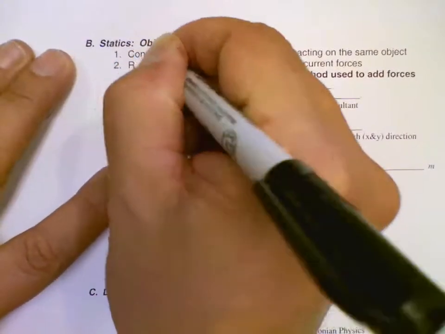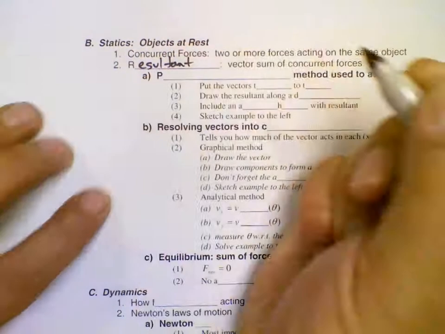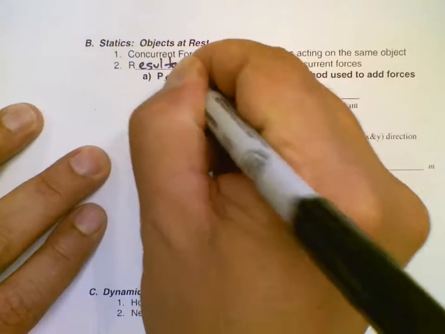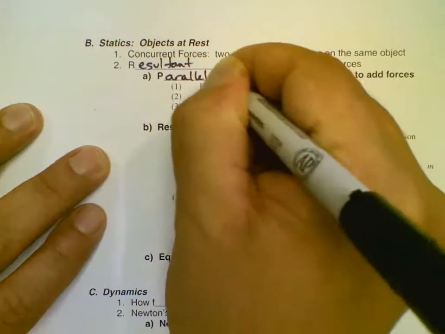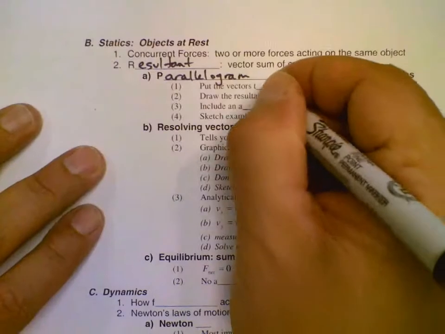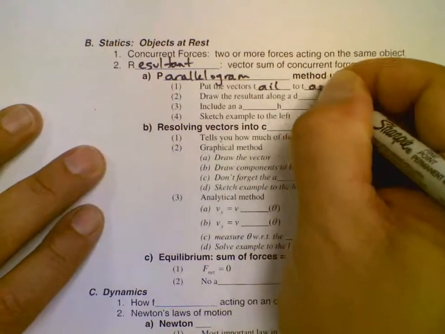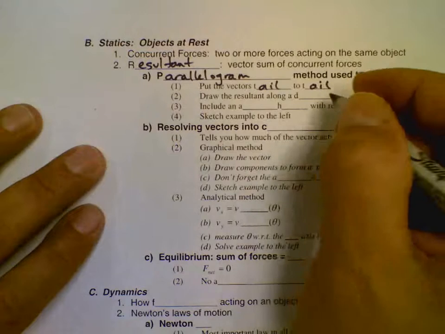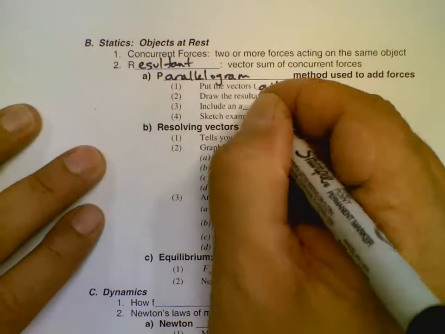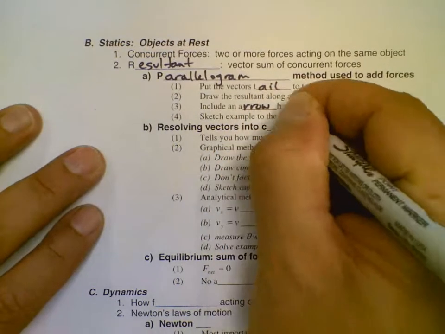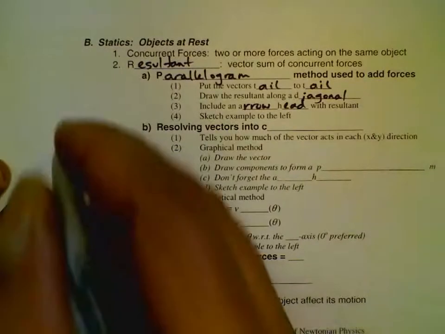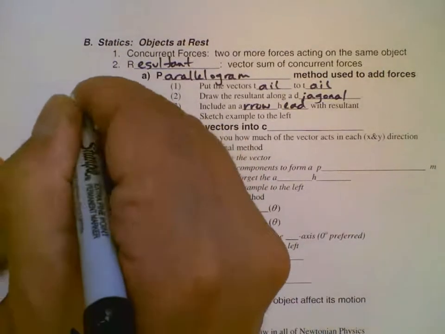The resultant is the vector sum of the concurrent forces, and most of the time we use a parallelogram method to add the forces. When we do this, we put the vectors tail to tail, and we draw the resultant along a diagonal. Make sure you include an arrowhead with your resultant, and this is a quick sketch of how we might do this.